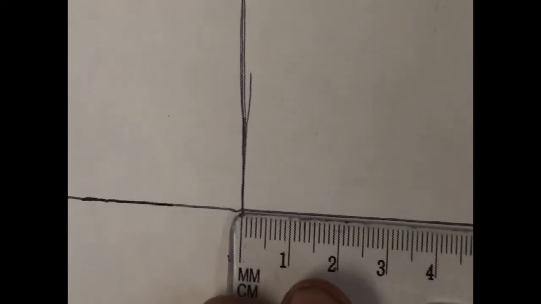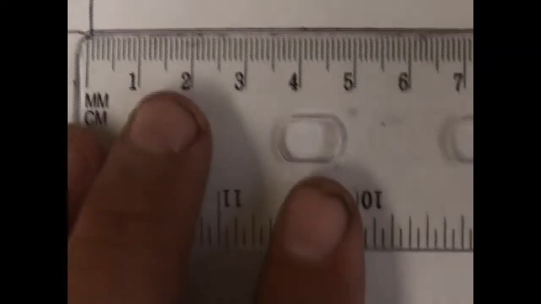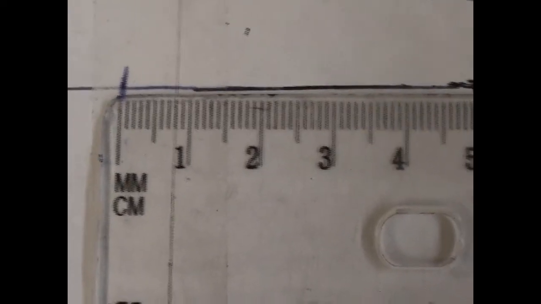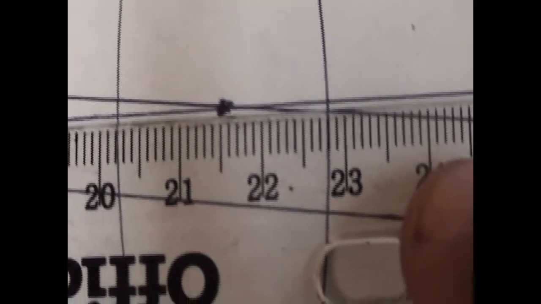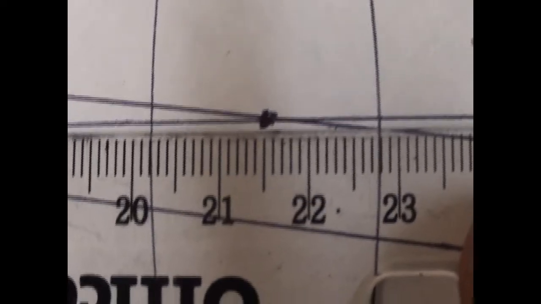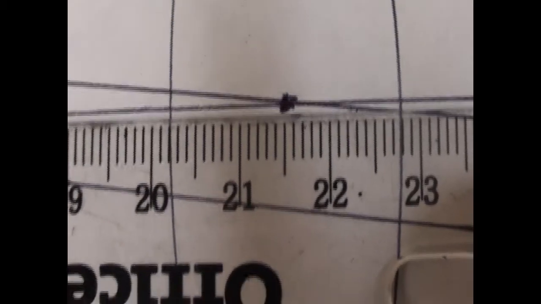Now from the image, you get all the way to here is 30 centimeters. Let's put a dot there, plus another 21.5. 30 plus 21.5 is going to be 51.5 centimeters.